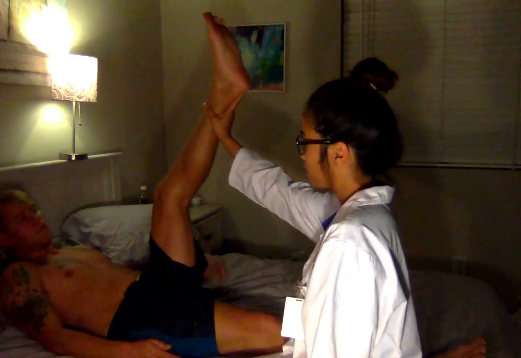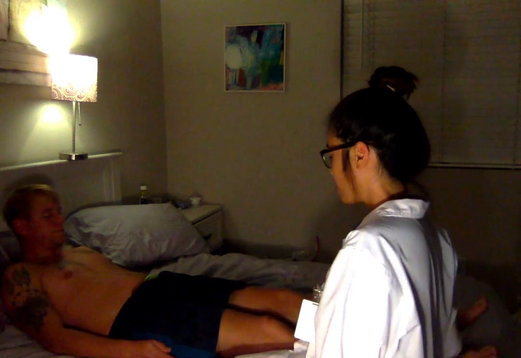Is there any pain or discomfort? No. Okay. Which is a normal finding. A positive finding for the straight leg raise test would be if they are complaining of pain as you lift up their leg, and it's only below 45 degrees.